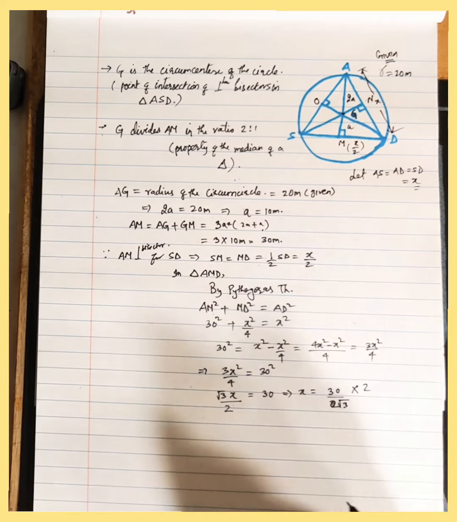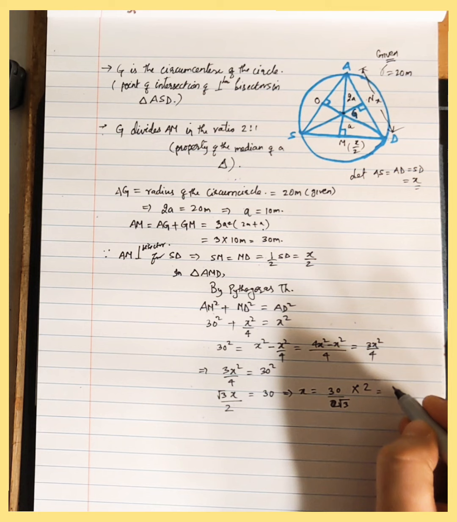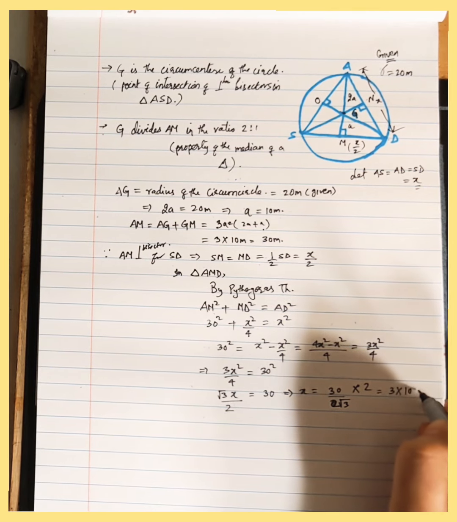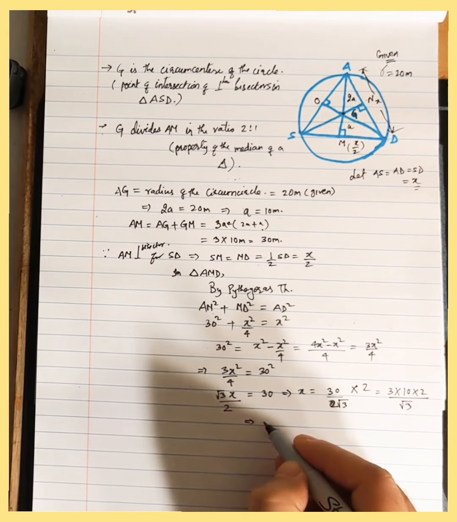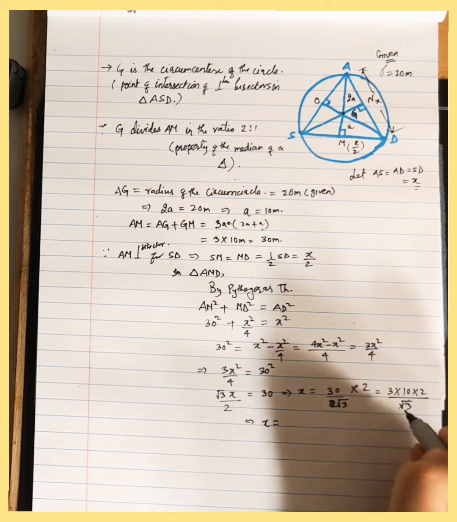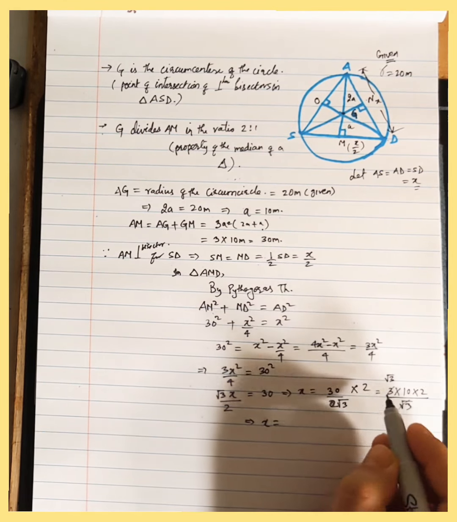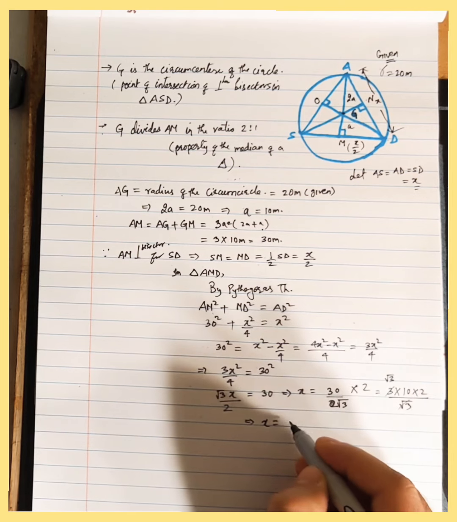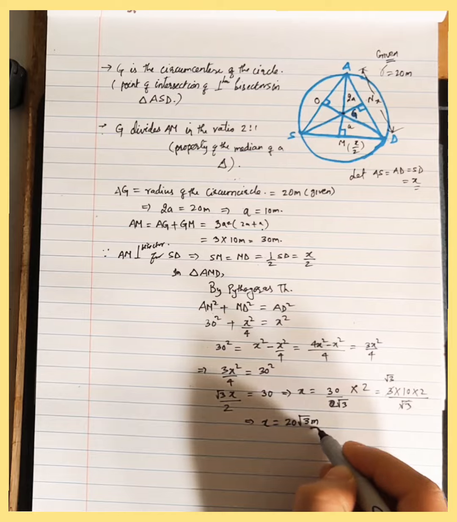You can also write it as 3 times 10 times 2 over square root of 3. Then you can cancel here, so you have root 3 times 10 times 2 is 20. So you have X as 20 root 3 meter. So that's your answer.